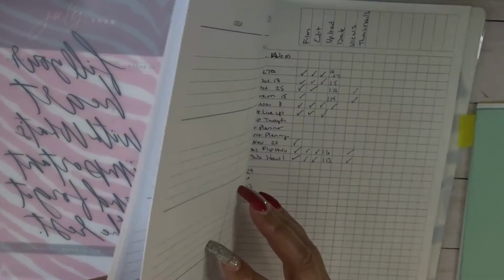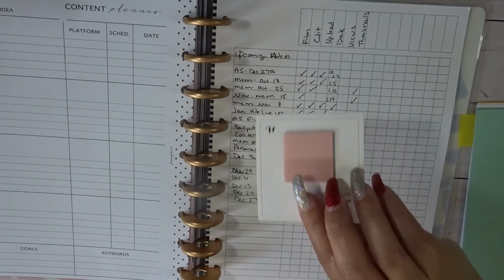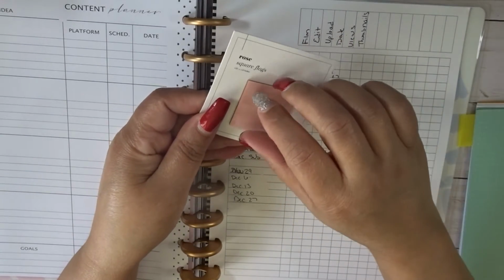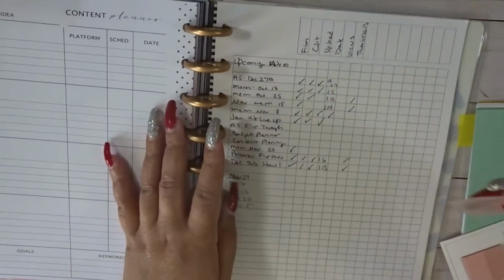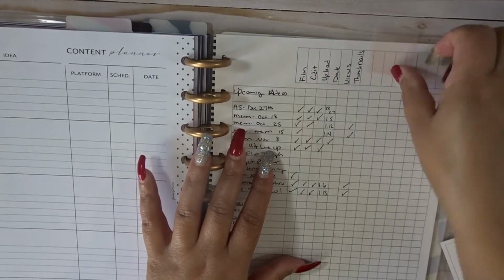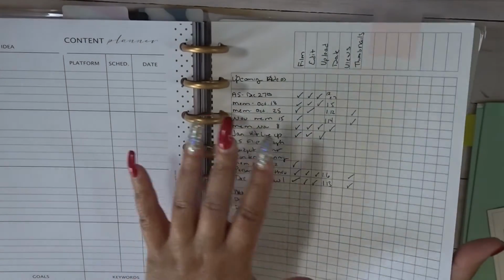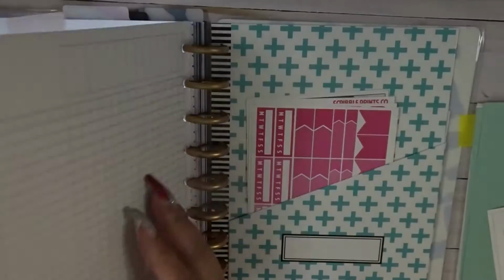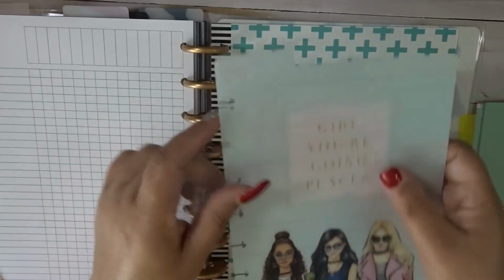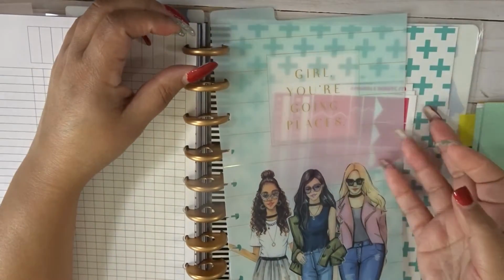And then what I'll do is I have these little square flags from Cloth and Paper. And I'm just going to use this so I can easily get to it. So that's how I'm going to do that. Okay, so there is that section. And then I'm going to go ahead and insert this divider or bookmark, whatever you want to call it.